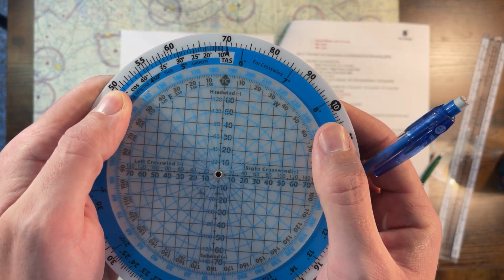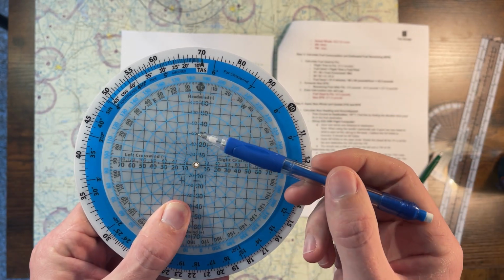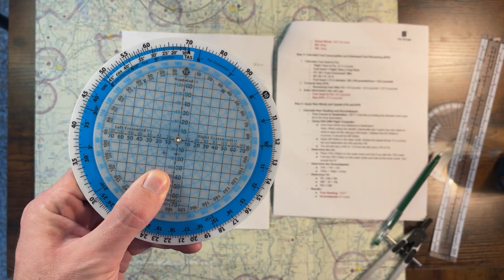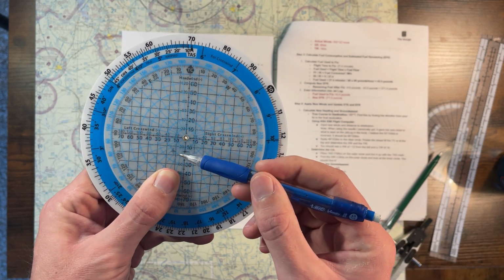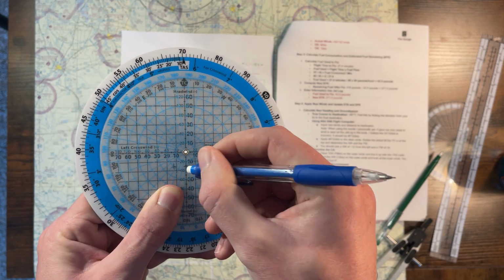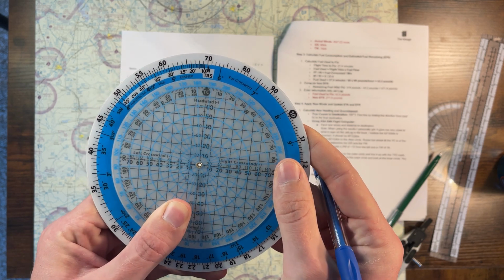So 187. And so now you should see that you have a tailwind of about 16. You can erase this line. That one shouldn't even be there. 16.